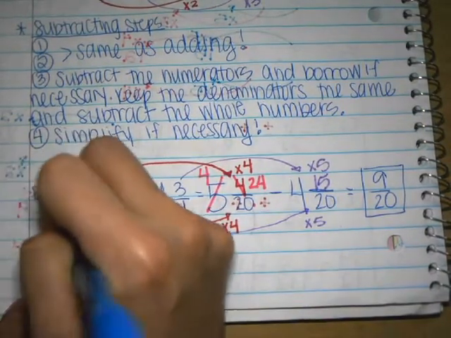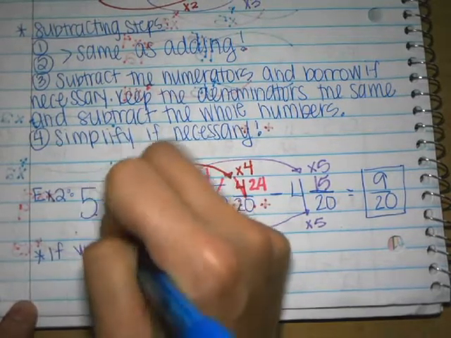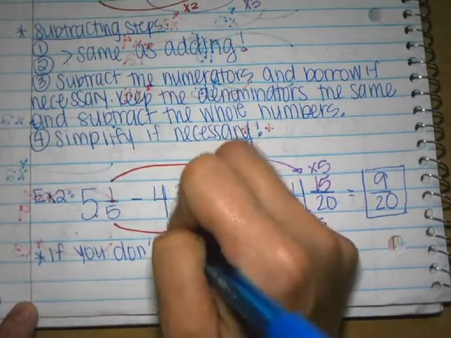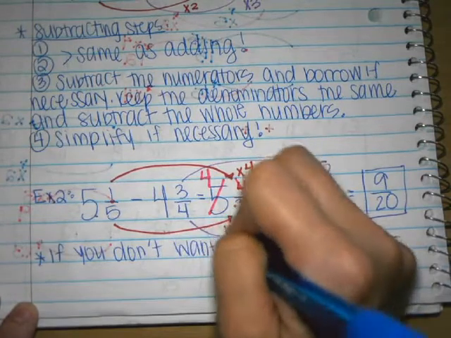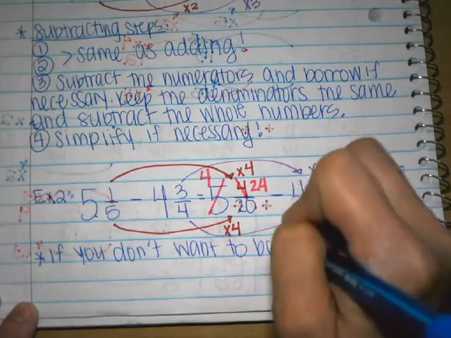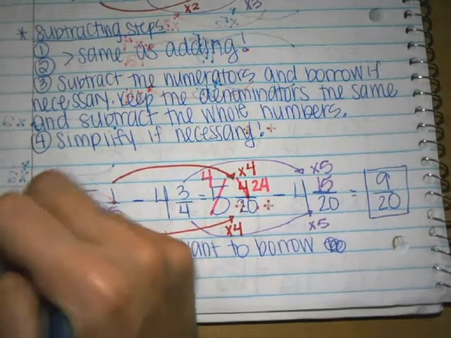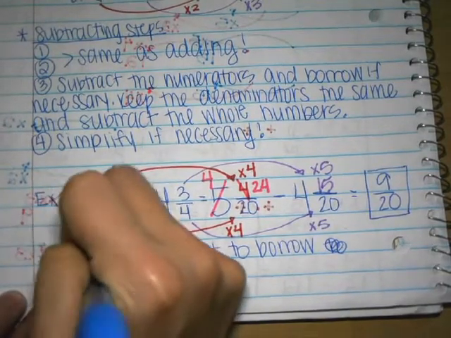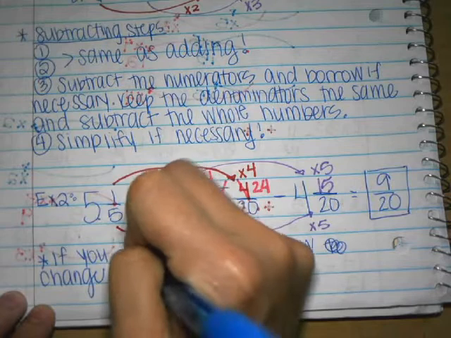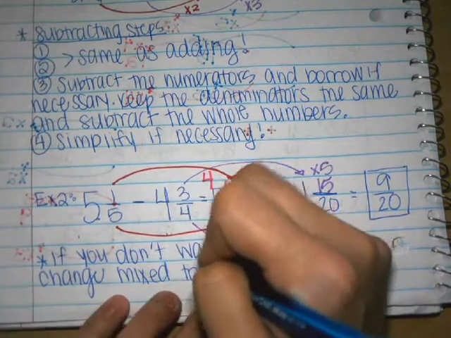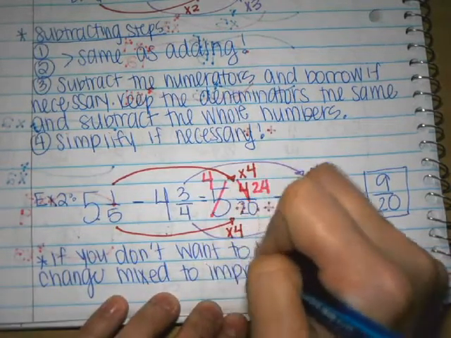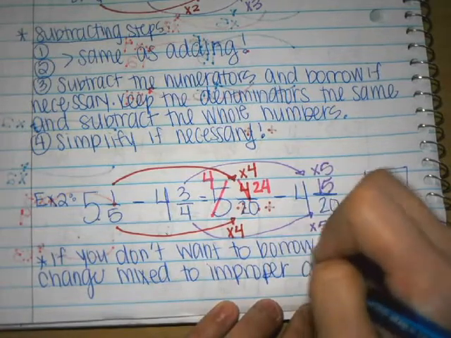If you don't want to borrow, change mixed to improper. And subtract.